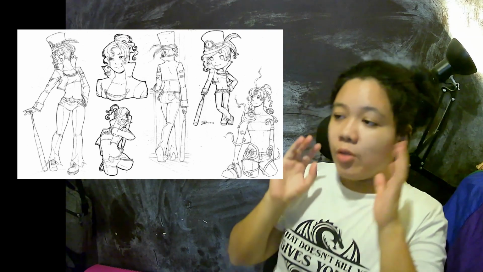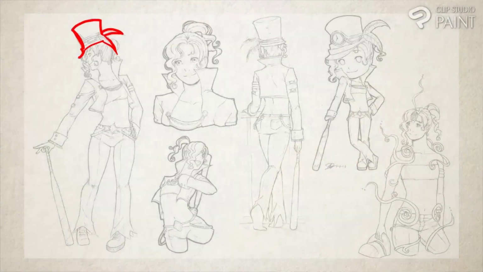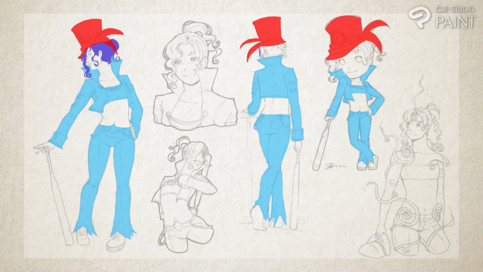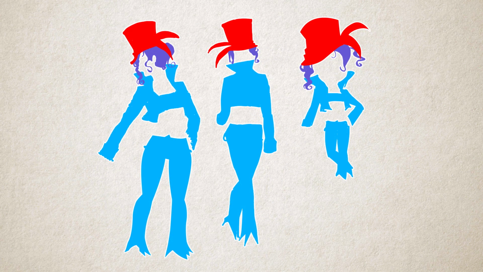I did that by honing on several things: her top hat, her clothes, and her spirally hair. All these little things add up to a nice recognizable silhouette, which is the number one thing you have to keep in mind for character design.